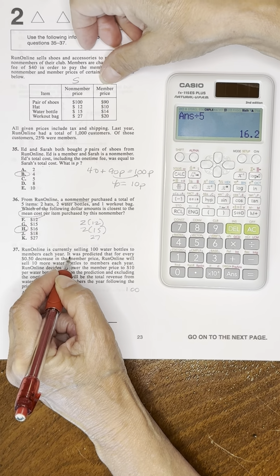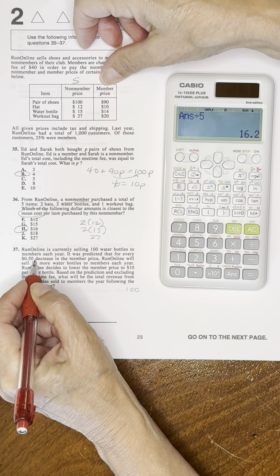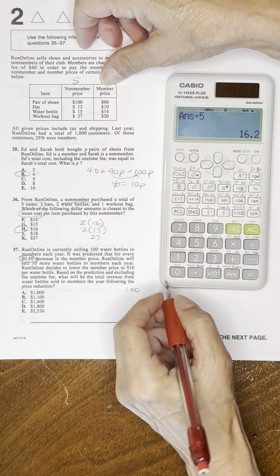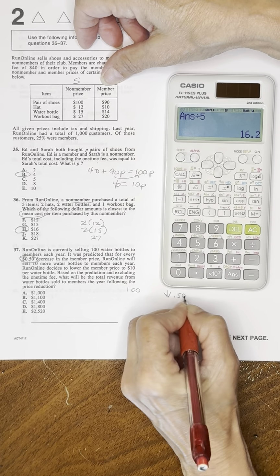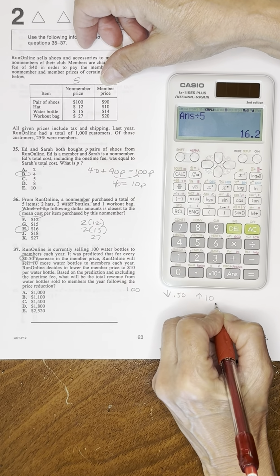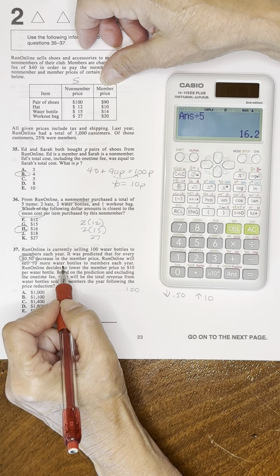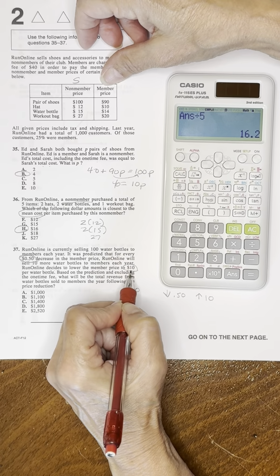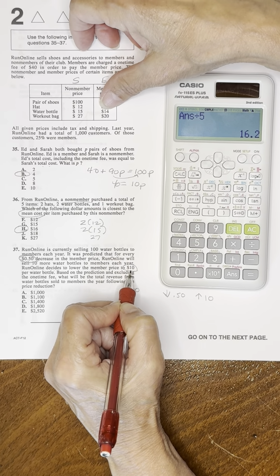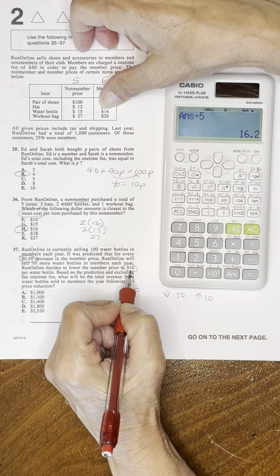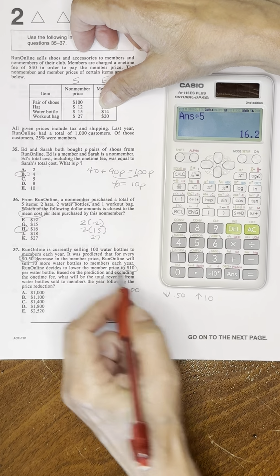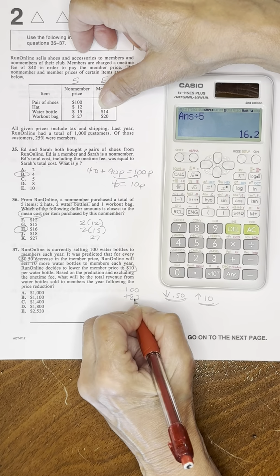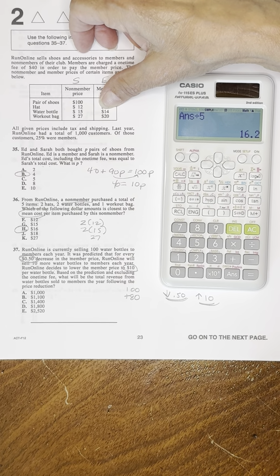Okay, we're currently selling 100 water bottles to members. It was predicted that for every 50 cents decrease in the member price, there's an increase of 10 bottles to members. So they decide to lower the price to $10 from 14, so that's 8 50-cent decreases, so that's 80 more bottles of water that they're going to sell.